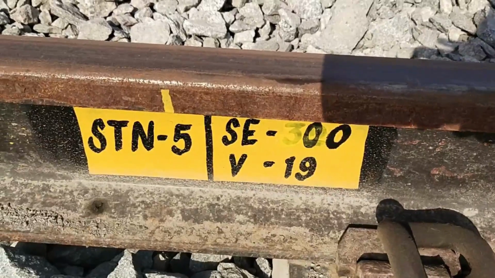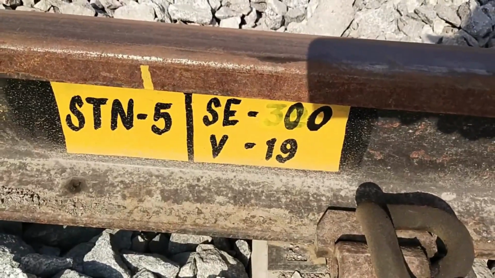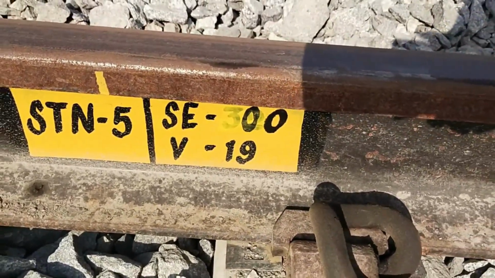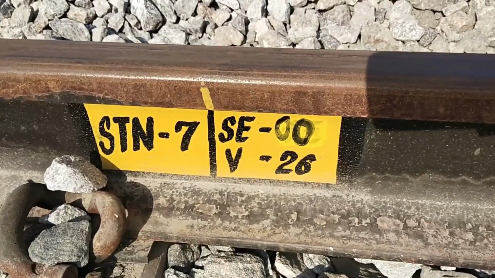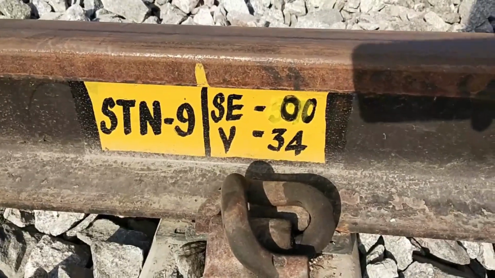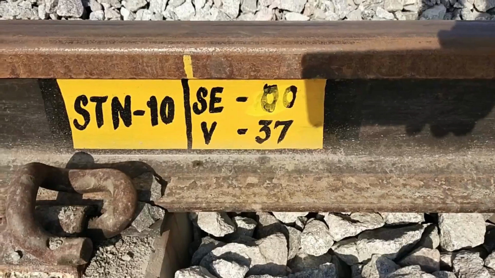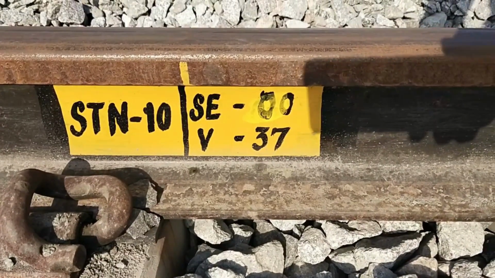Next, option number 2: both the main line and turnout should be laid without cant, and a suitable speed restriction should be imposed for both the tracks.